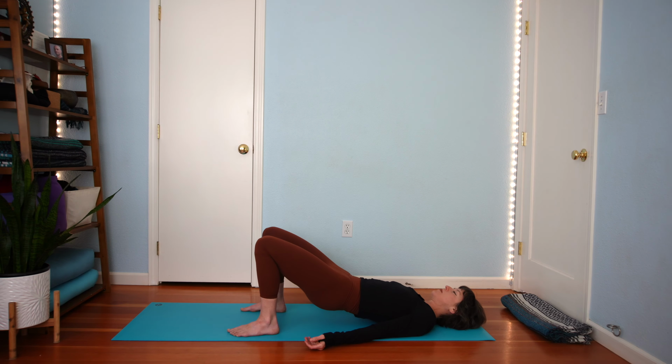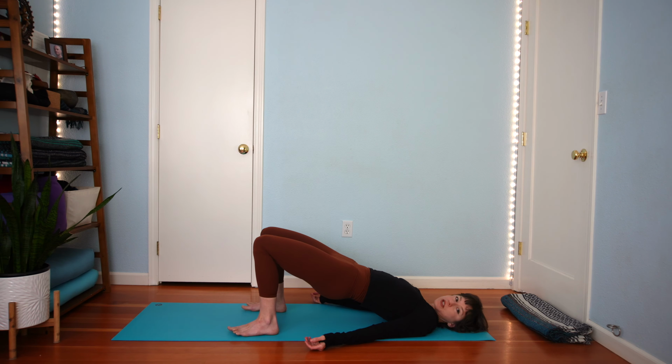The next time your pelvis is lifted, pause there, please. Continue flowing until you're in your bridge, pause, and then let's continue with pelvic breathing here.